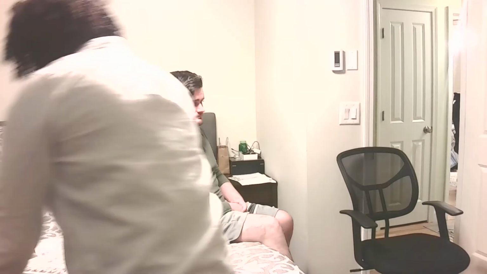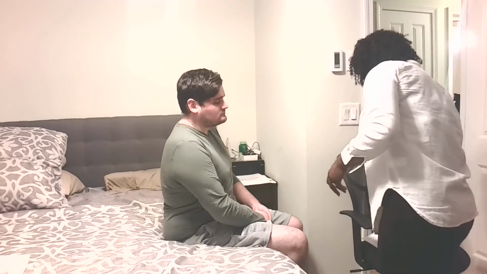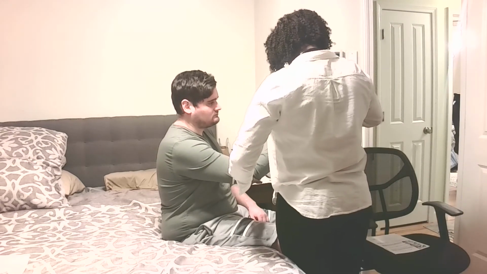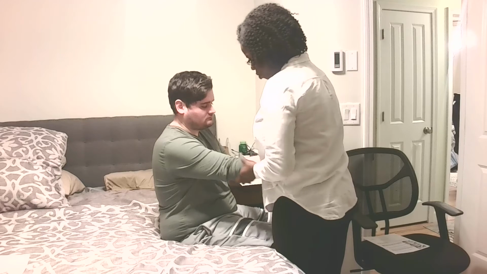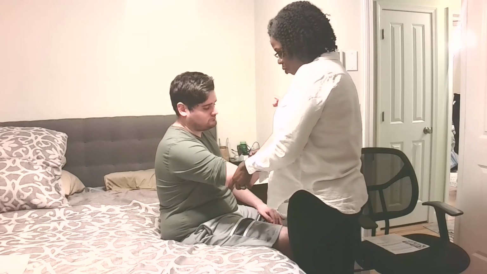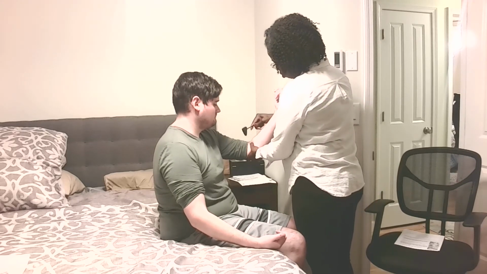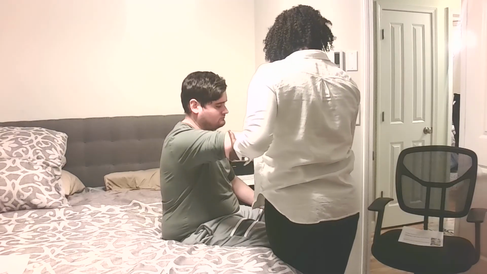And for the last part of the exam, I'm going to assess for deep tendon reflexes. Alright, so we're going to be assessing the bicep reflex. Bend the elbow. Perfect. Normal reflex, and we're going to assess the tricep next.